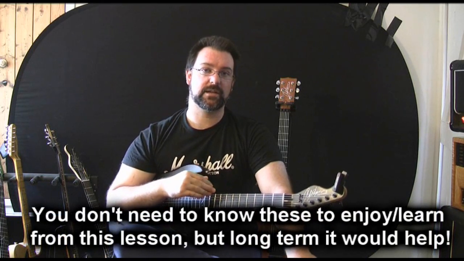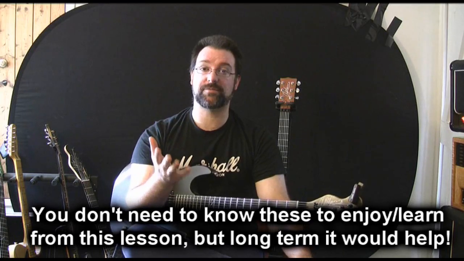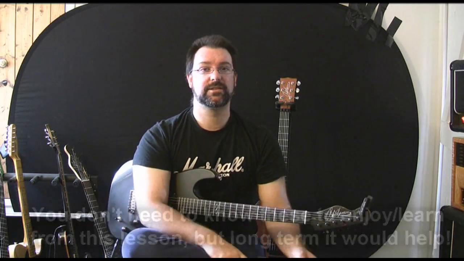Now, the third thing that you need to know are the seven modal scale shapes. You may have learned them as the G major scale shapes. Very often they're taught in G major. So the major scale shapes or the modal shapes, there are seven of them, and they're three notes per string. You have to learn those to really get the best from this lesson. So if you haven't learned all that, go and look it up, and if you have, let's proceed.